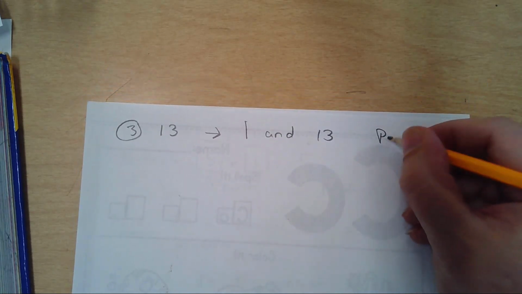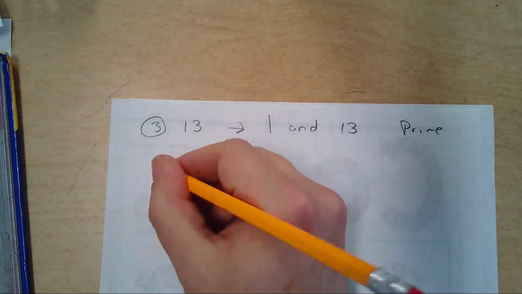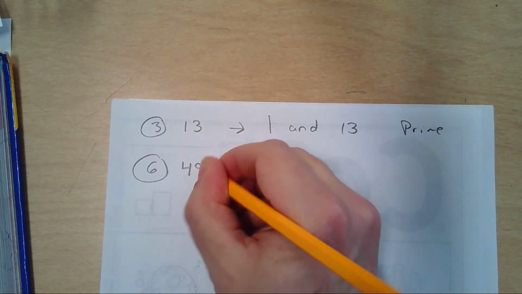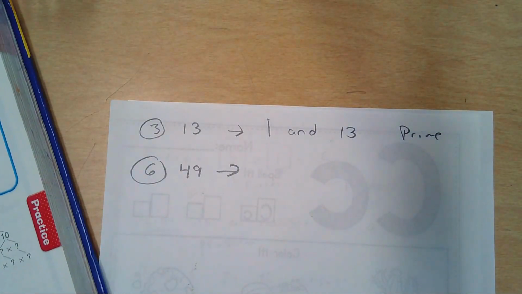Prime, because the only things it's divisible by are 1 and itself. Number 6, 49. What are the factors of 49?